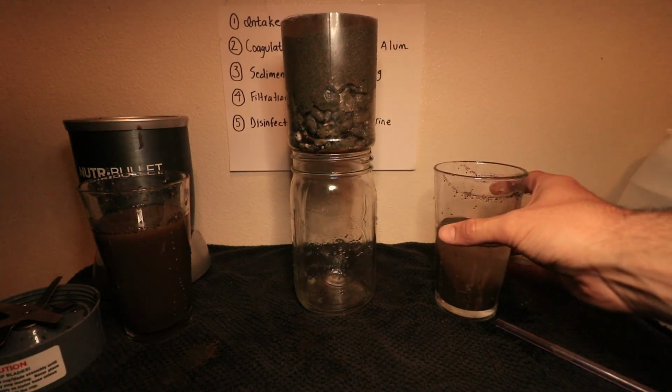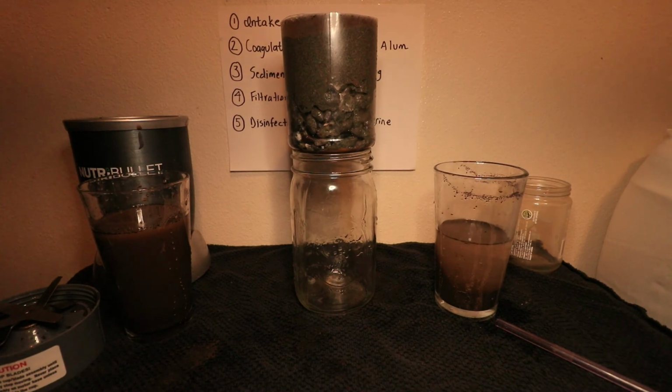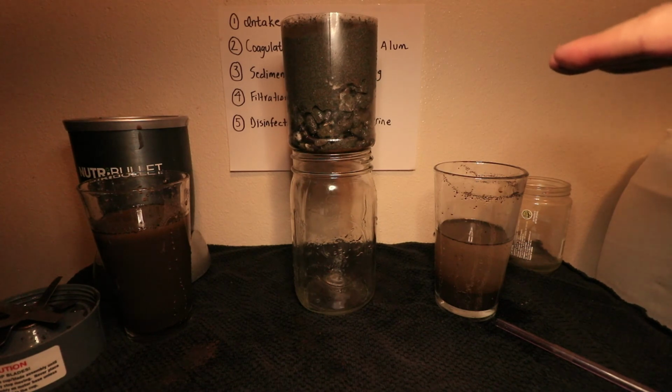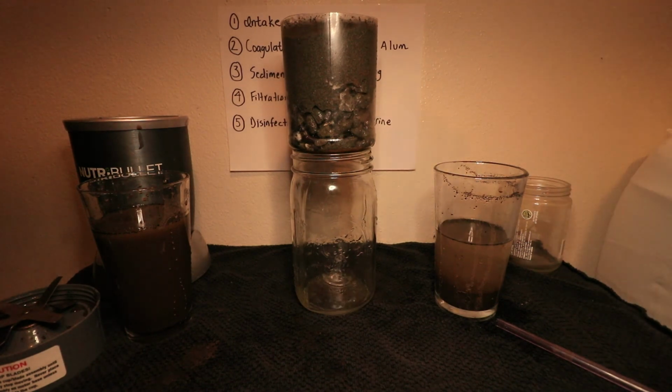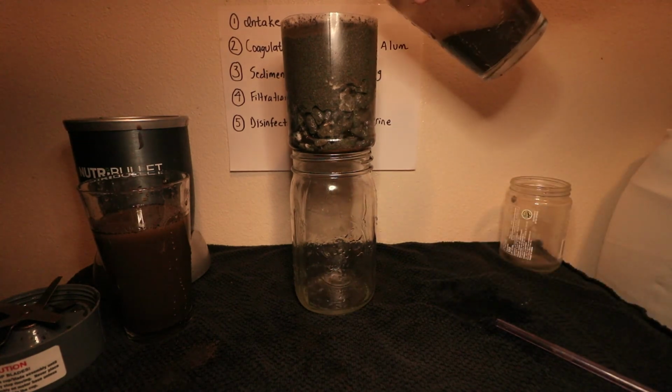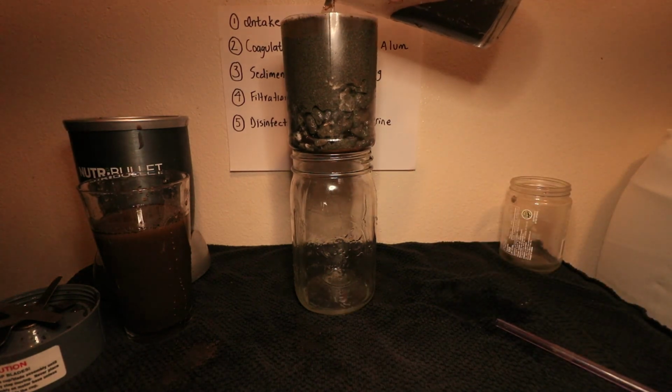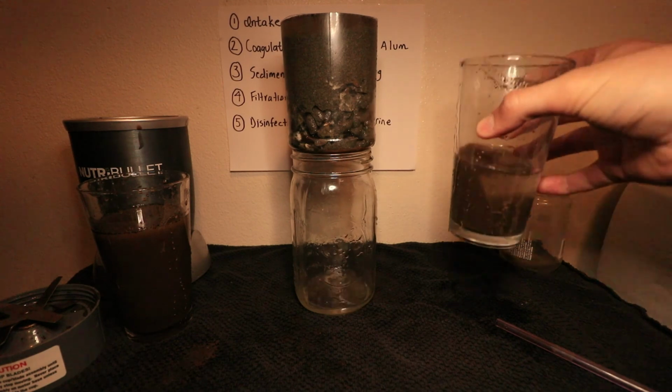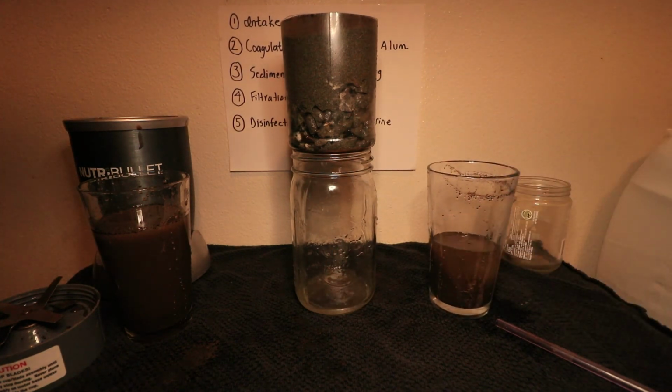And usually in a drinking water treatment facility, the sand layer will be much thicker than what I'm working with here. I believe the gravel layer will probably be thicker as well, and it may be layered, with thicker gravel on the bottom, a little bit finer, all the way up to pretty fine sand. So hopefully we can see an improvement here. Water definitely seems to be taking its time moving through, which is a good sign.